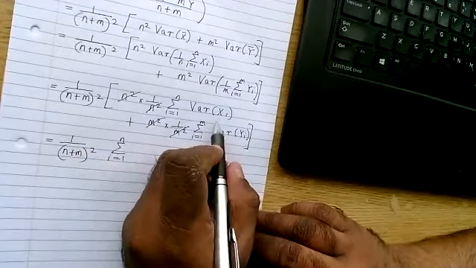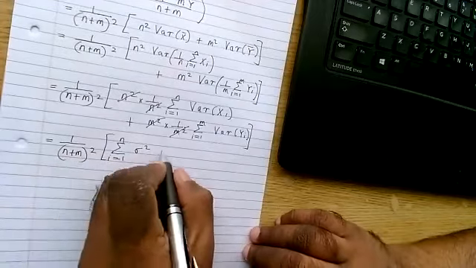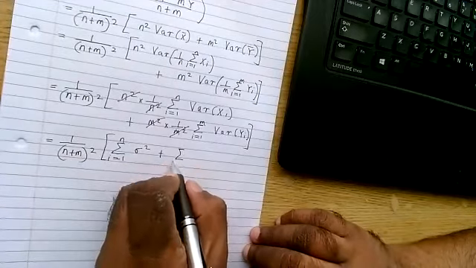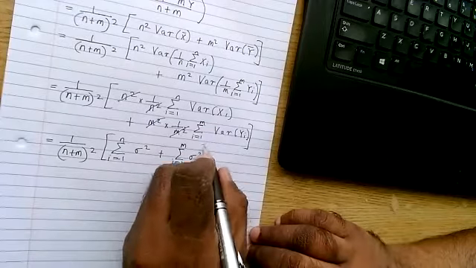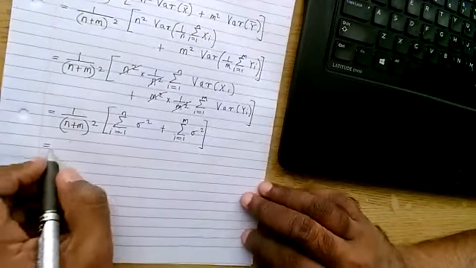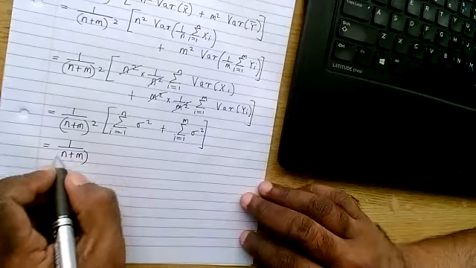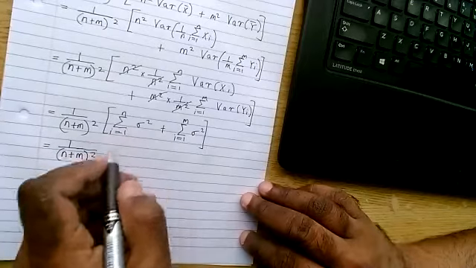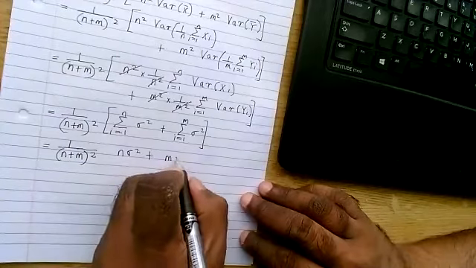Now variance of xi is given in the question as sigma squared, and the variance of yi is also given as sigma squared, right? So this is n sigma squared plus m sigma squared.